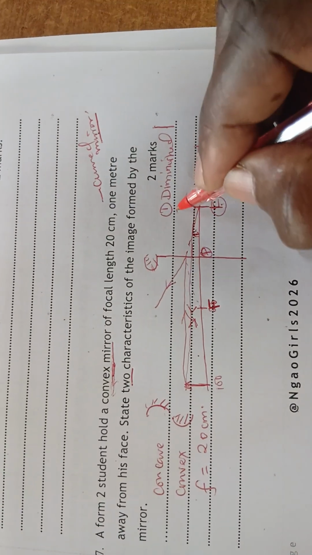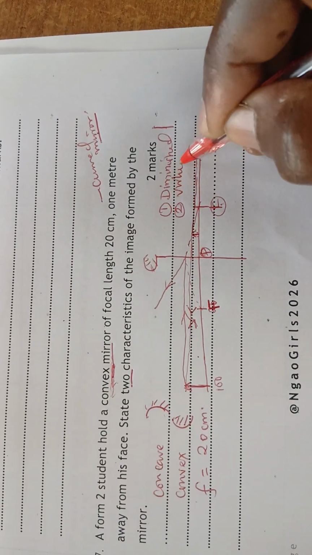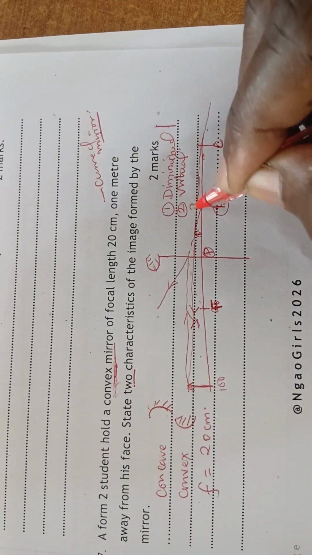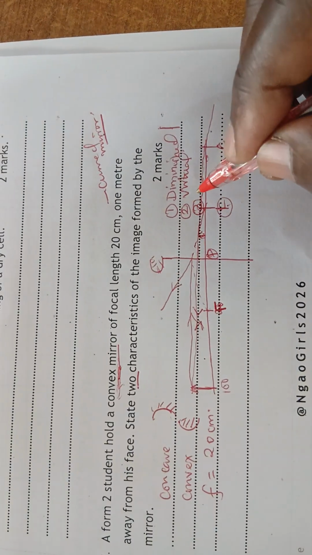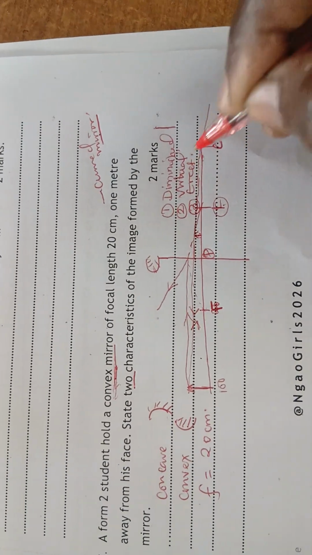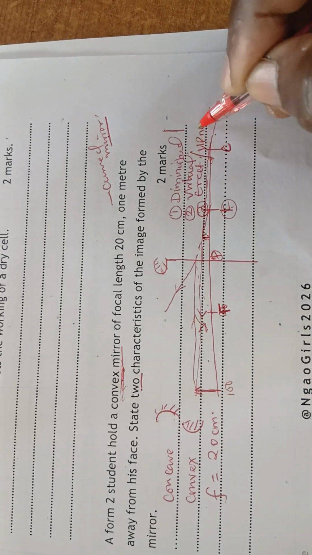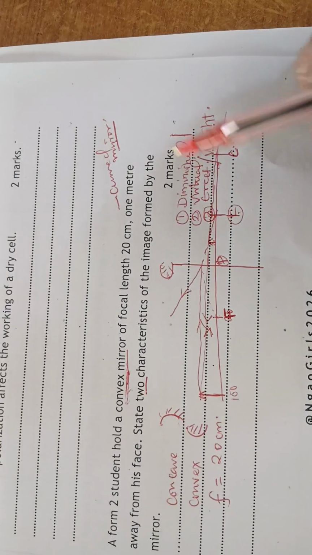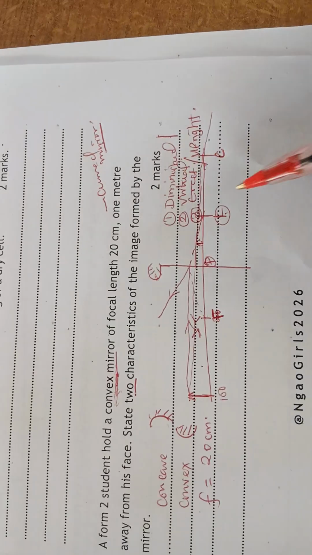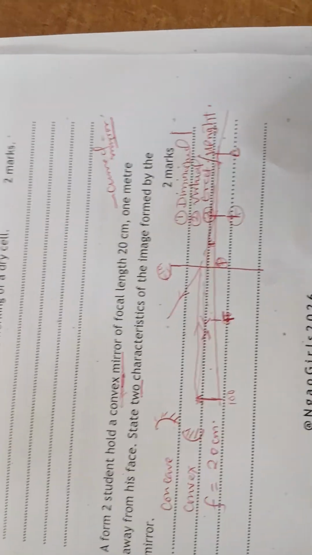Two, the image is virtual. Three, it is erect or upright. The image is diminished, virtual, and erect.